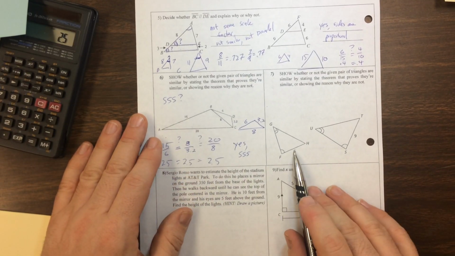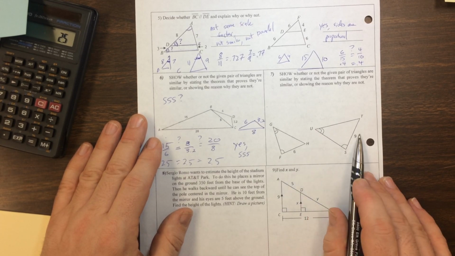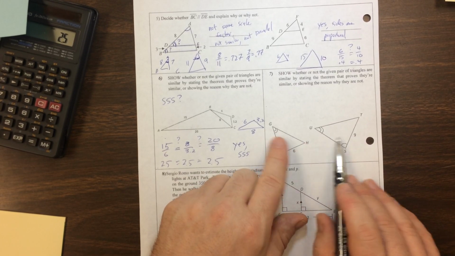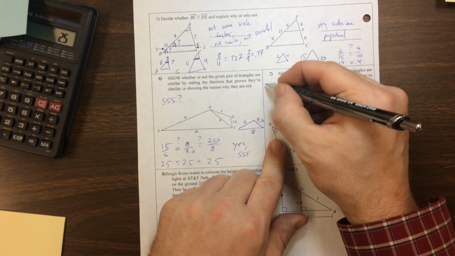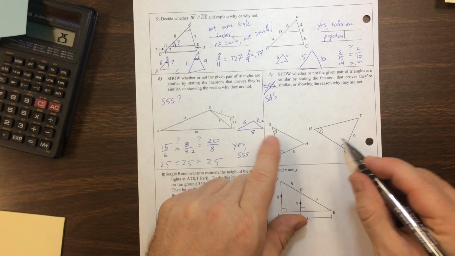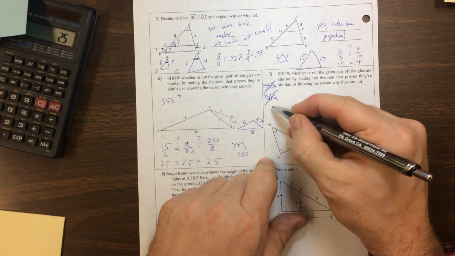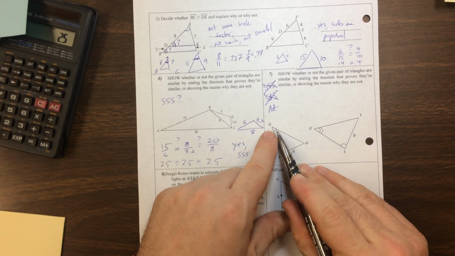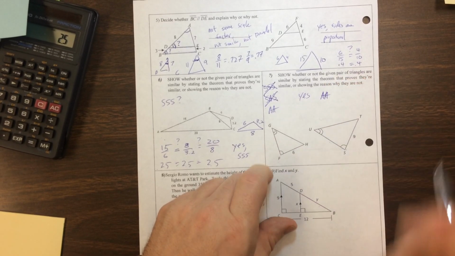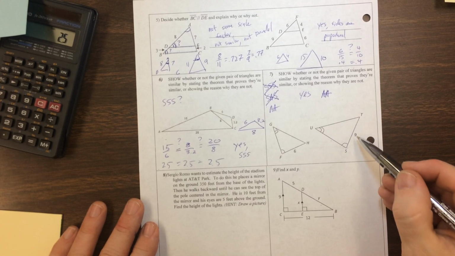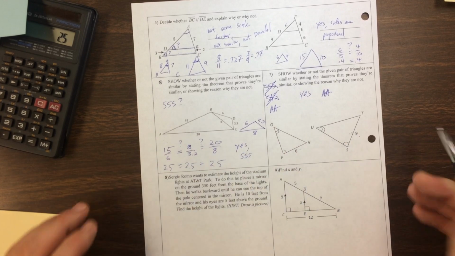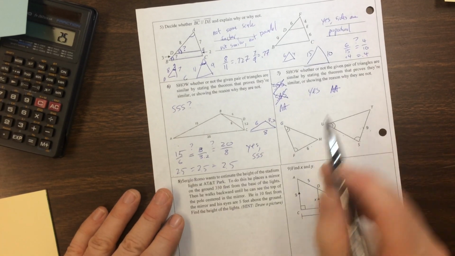Number 7. Well, I only know 2 sides on each triangle. So I certainly can't do side, side, side, not nearly enough information. If I were looking for side, angle, side, I would need another side on each triangle, so that doesn't work. So I'm left with angle, angle. And do I know that? Well, sure. So yes, by angle, angle. And since we know that, we could say, oh, look, I have 2 sides. I know that they're similar, therefore I know that there's a scale factor and I could calculate. But it's the angles that tell us the similarity.